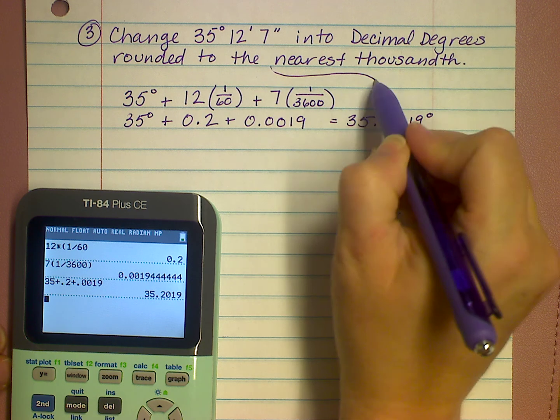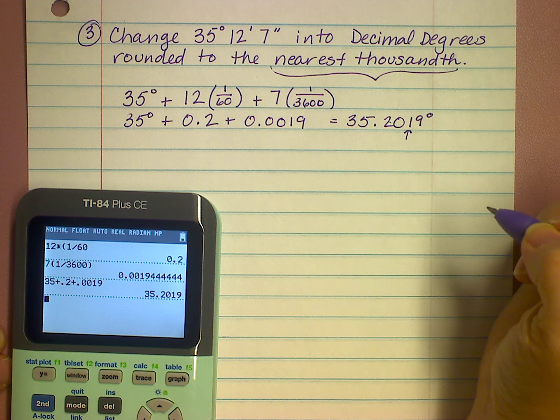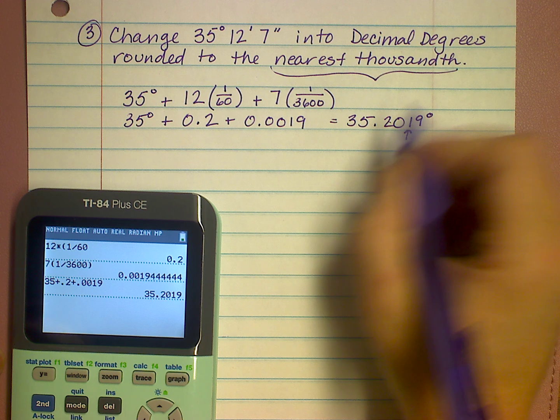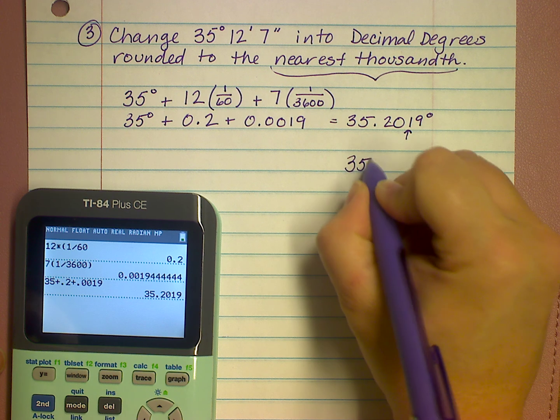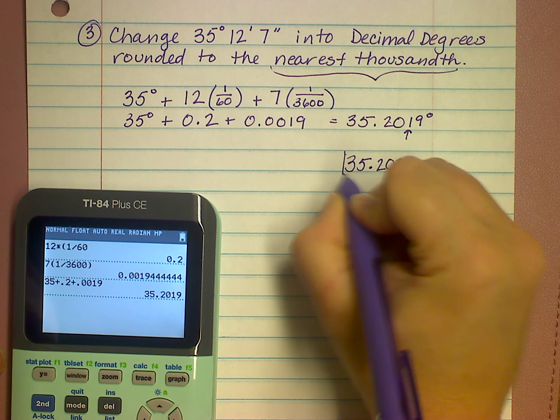And then just check your rounding. You're rounding to the nearest thousandth, which means 3 digits past the decimal. So what's going to happen to that 1? It becomes a 2. So I have 35.202 degrees.